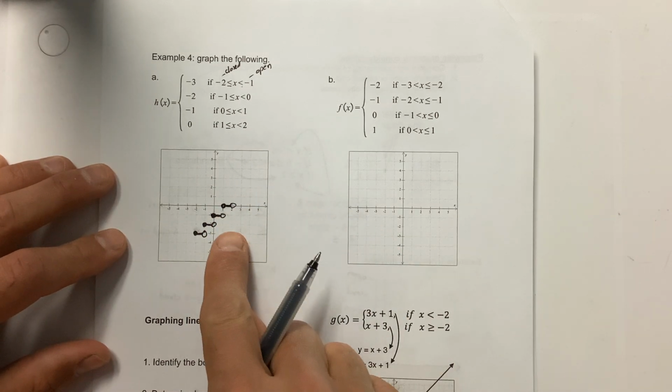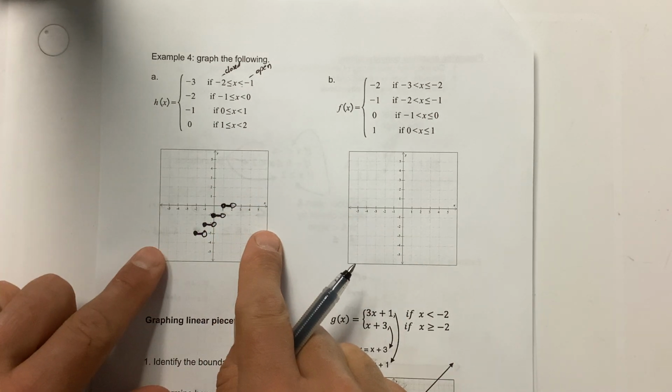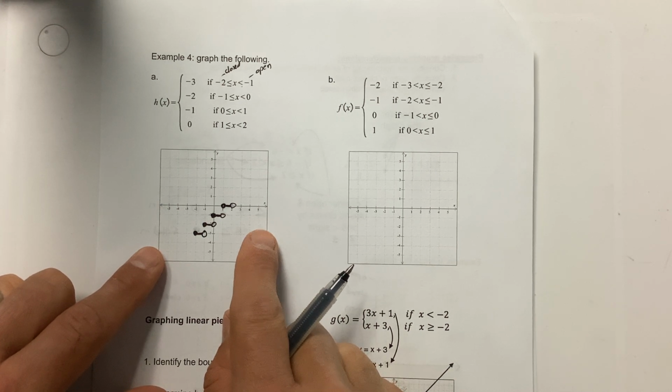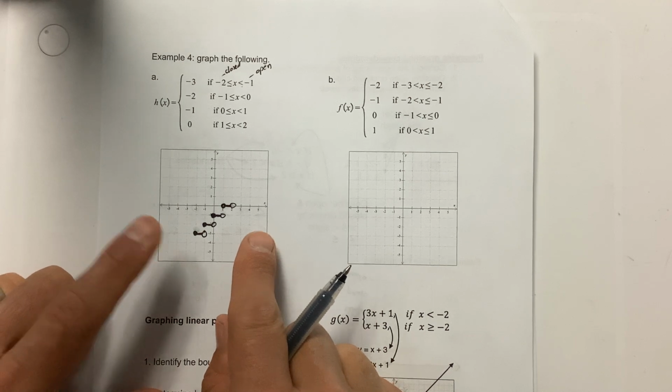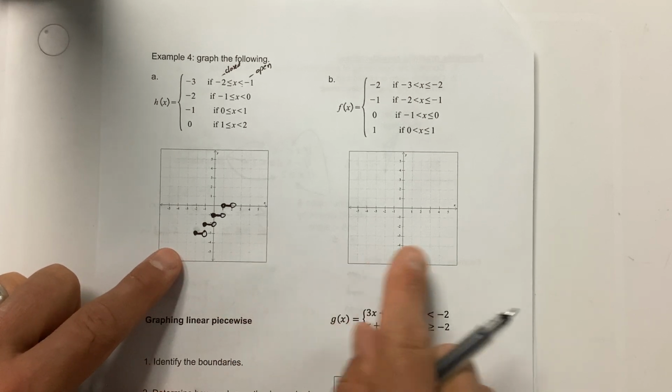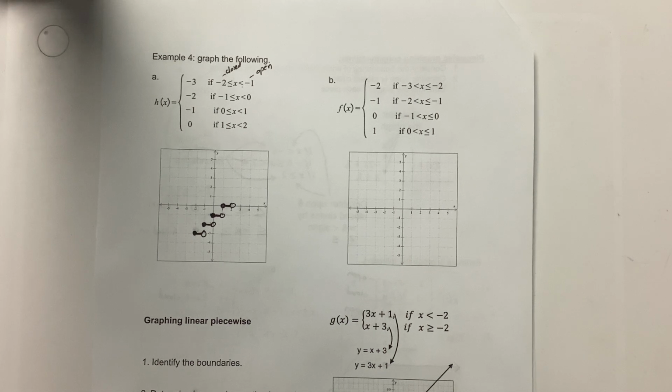And then anything to the right of 2 and to the left of -2 is just not defined by this function. So we don't know what happens outside those domain values. All right, you guys do this.